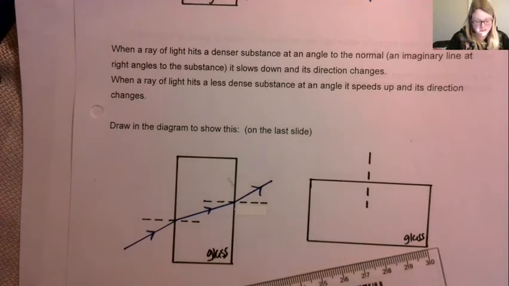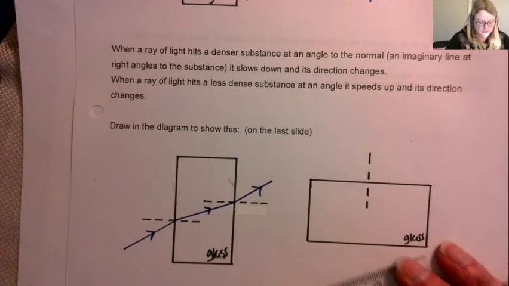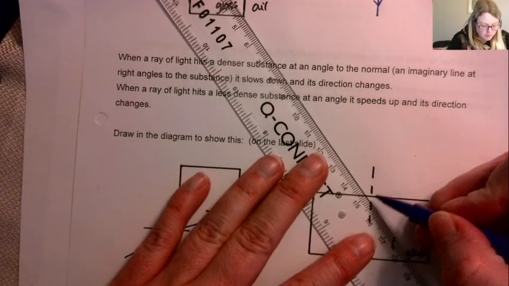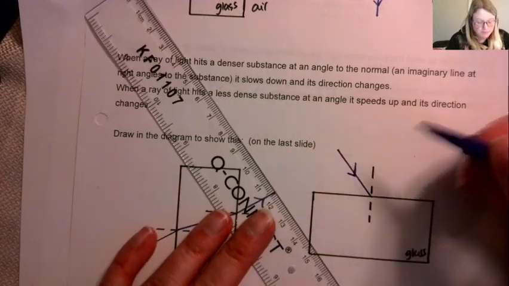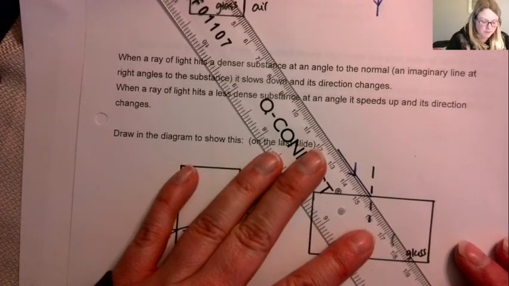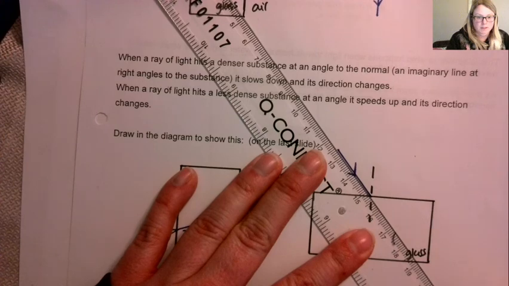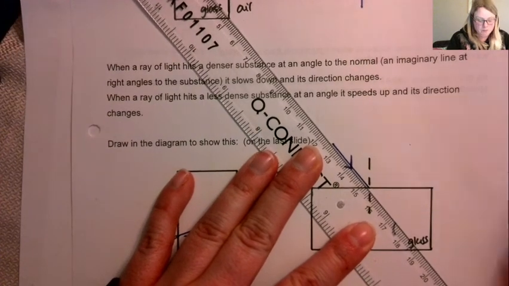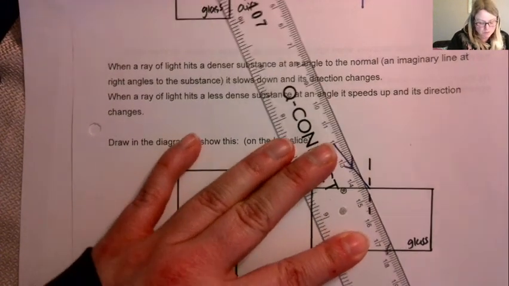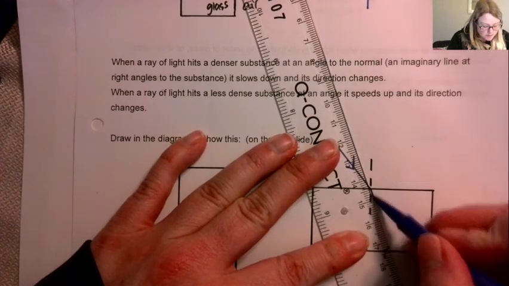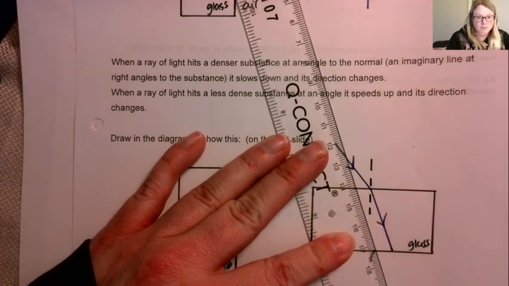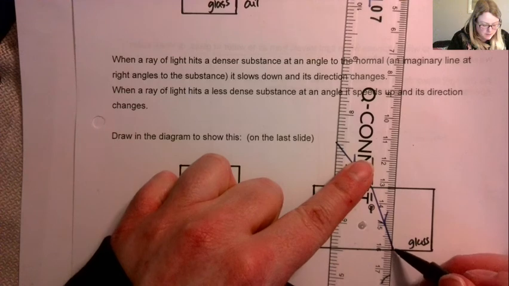It's the exact same thing, only it's vertical instead of horizontal. So if I draw my ray of light coming down in this way, then remember, if the glass wasn't there, it would just continue on like this, but the glass is there, so it bends towards the normal. So let's say it goes like that. Then we'll draw a wee normal where it's met the side of the glass here.